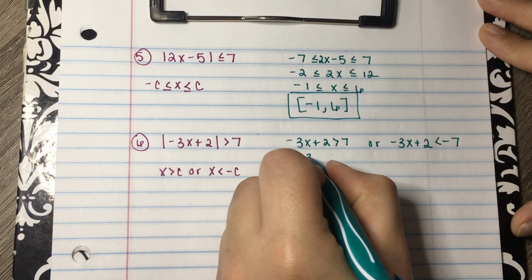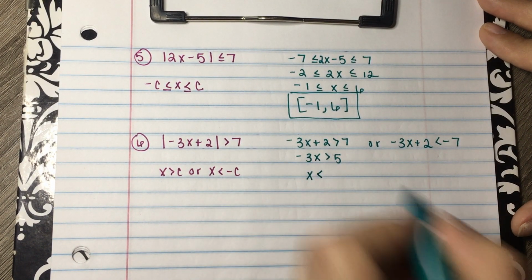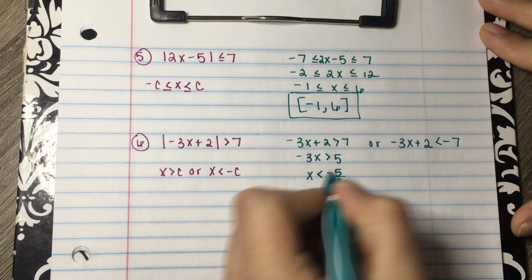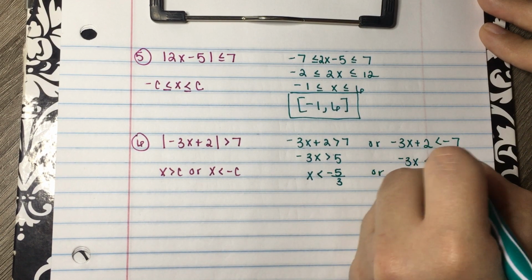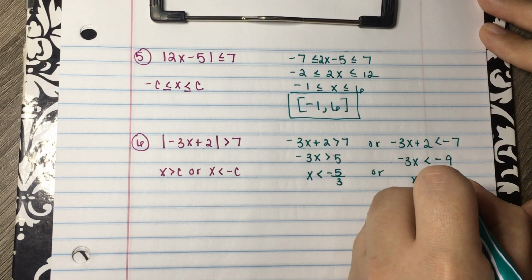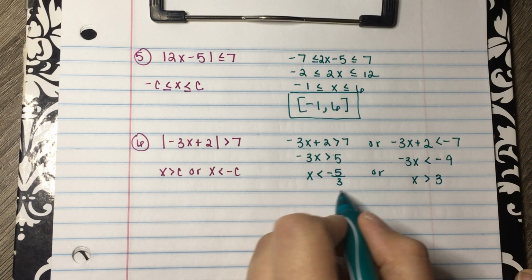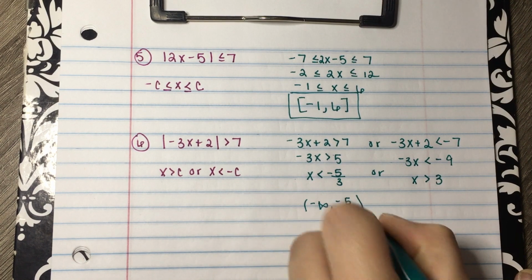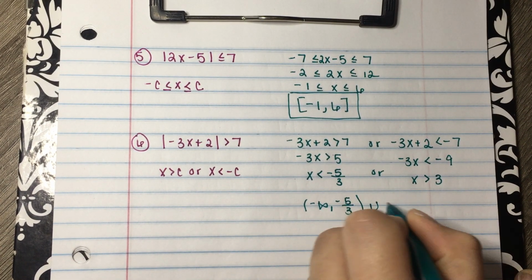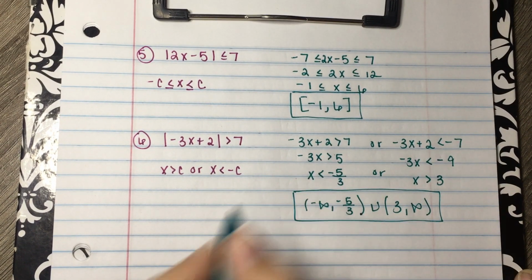I'm going to subtract 2 from both sides, and then watch, I'm dividing by a negative 3, so that sign is flipping. Divide by negative 3, sign is flipping. And then now I'm solving this right inequality. I'm going to subtract 2, and then once again I'm dividing by a negative 3, and that sign is flipping as well. All right, now it's time for interval notation. x is less than this number, so I'm coming from negative infinity and going up to this number, and I'm not inclusive of negative 5 over 3. And then I have another set where x can be greater than 3, also not inclusive of the 3, and there's my second solution.